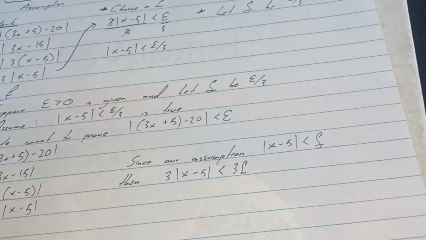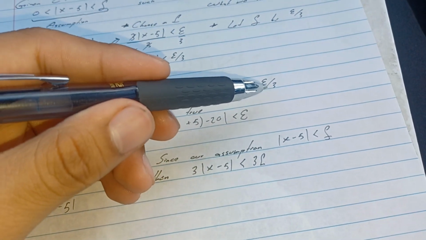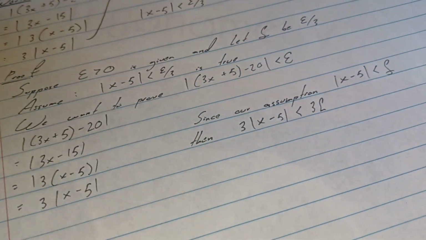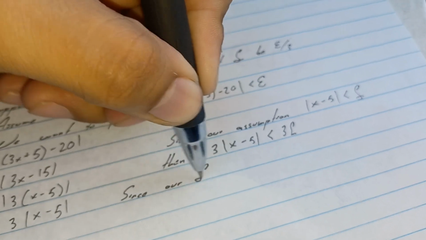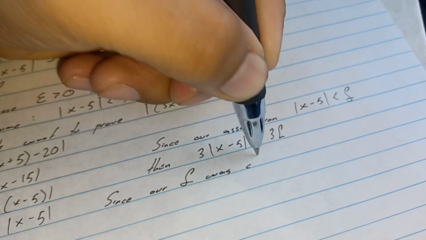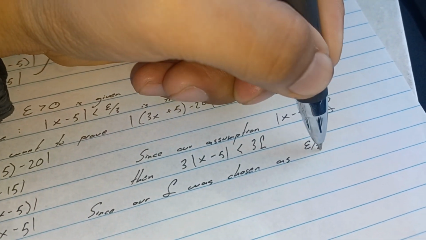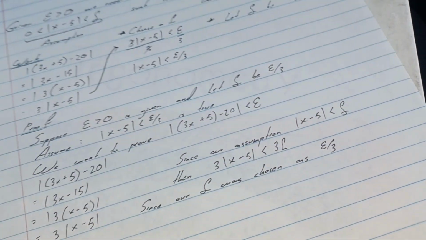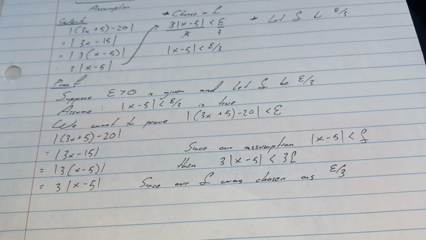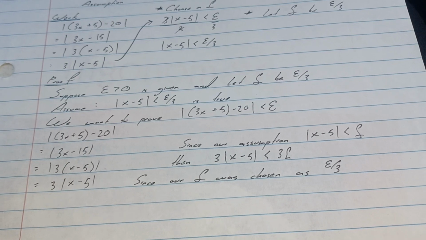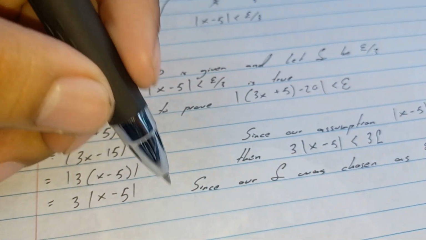Yeah. So since we chose our delta to be epsilon divided by 3, then let's go ahead and rewrite this right here.